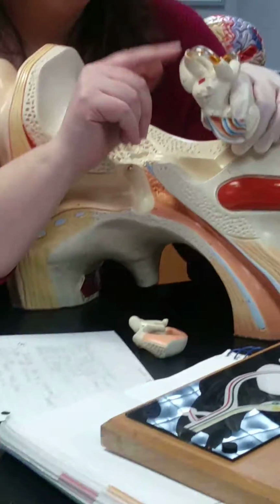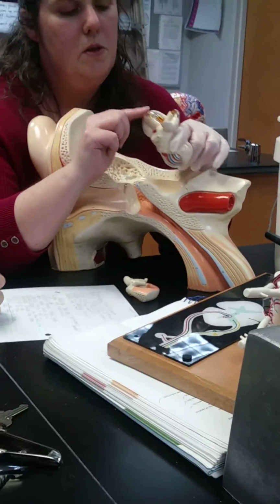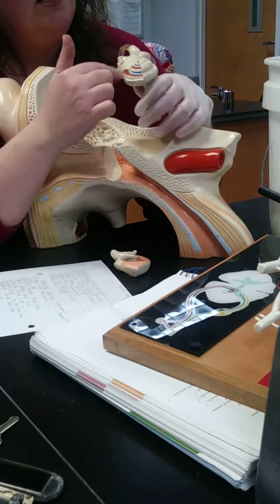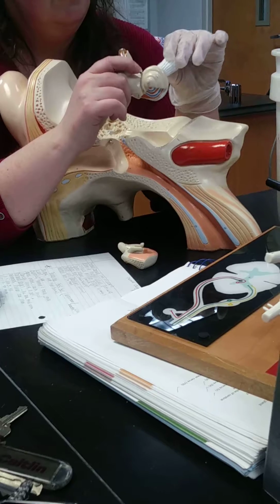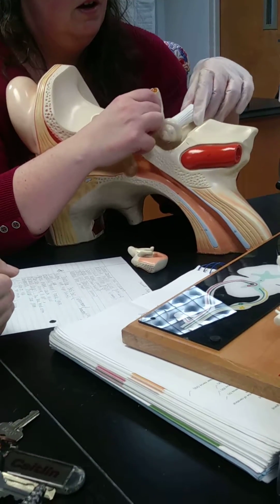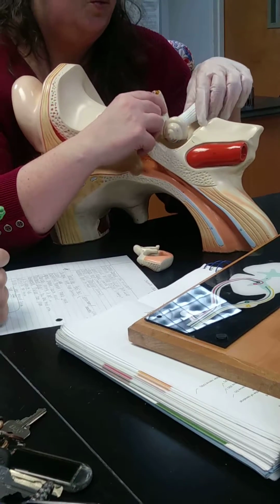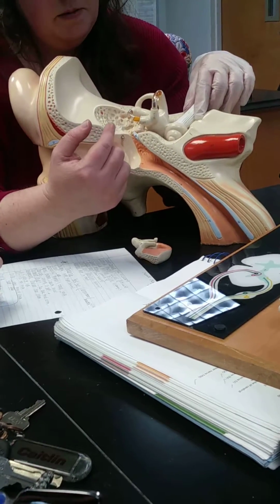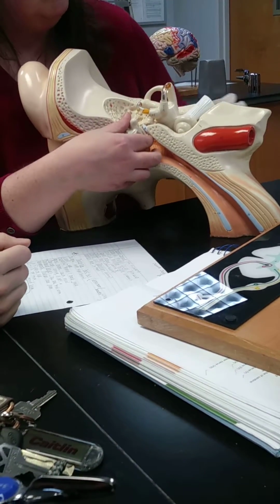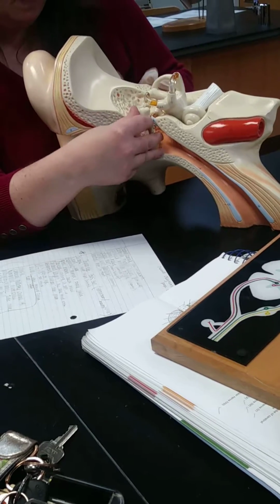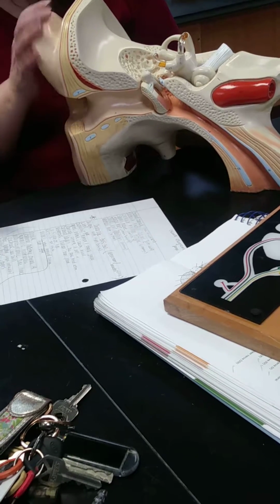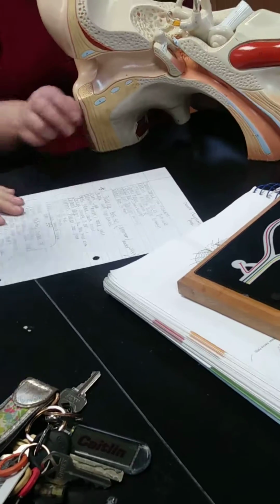Then we have the 3 semicircular canals here. The cochlea is the snail shell. And then the auditory nerve, acoustic nerve, vestibulocochlear nerve, whichever of the terms you like. And the temporal bone is all of this bone. So that's pretty straightforward. Get this back together so I can show you. So this is the auricle or the pinna, the first one there.